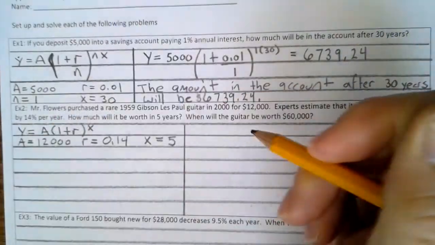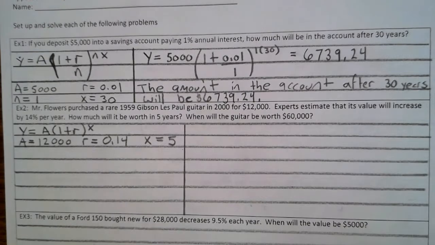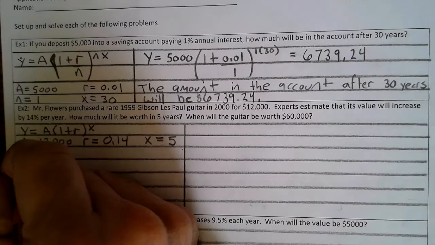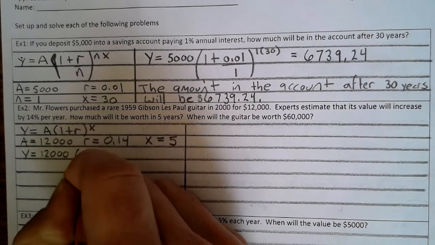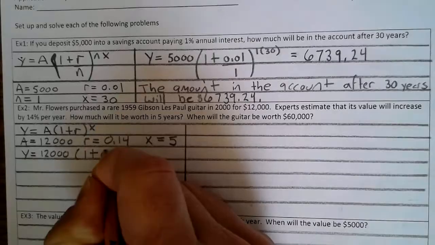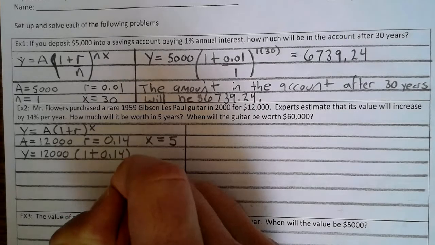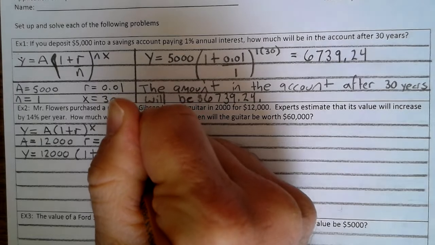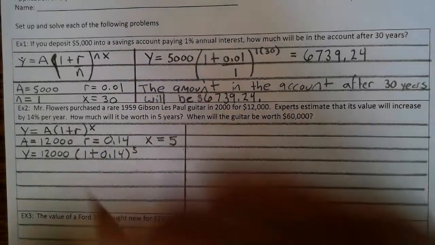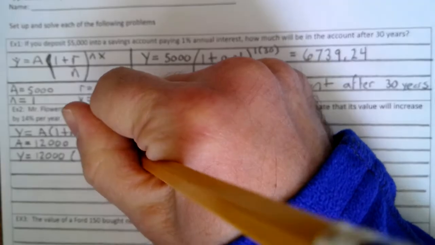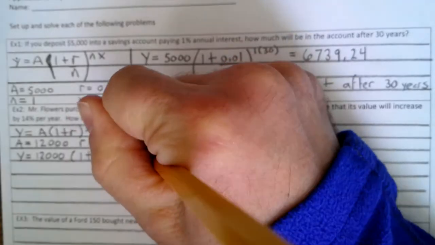All right, so now our equation is Y equals 12,000(1 + 0.14)^5, that's a 5, equals 23,105.